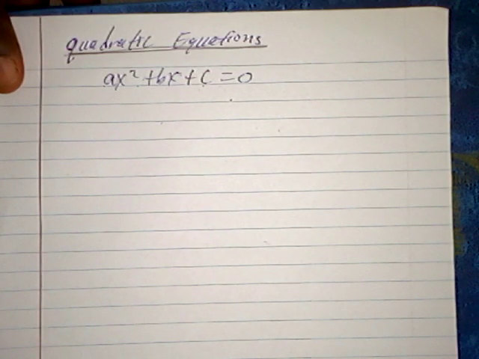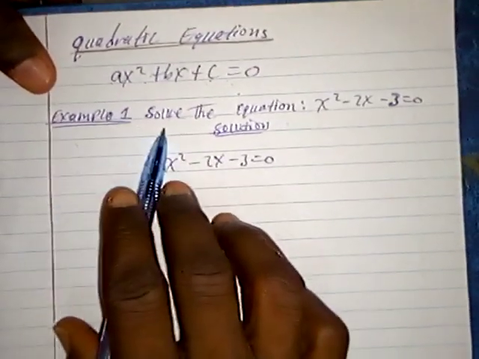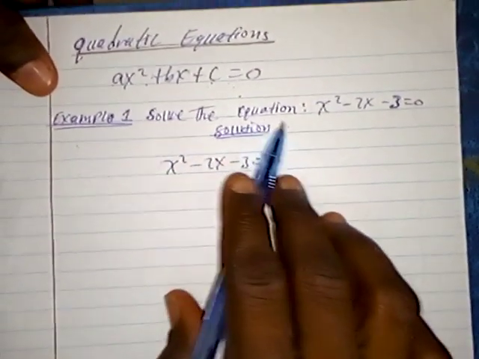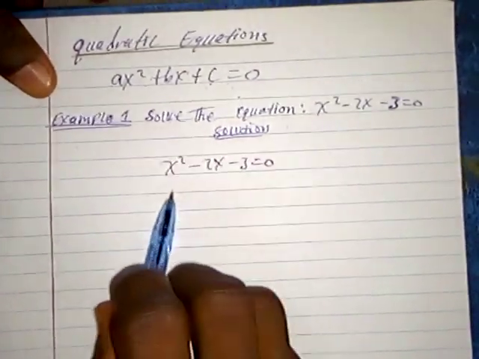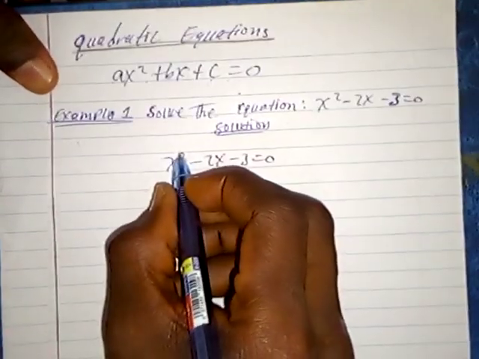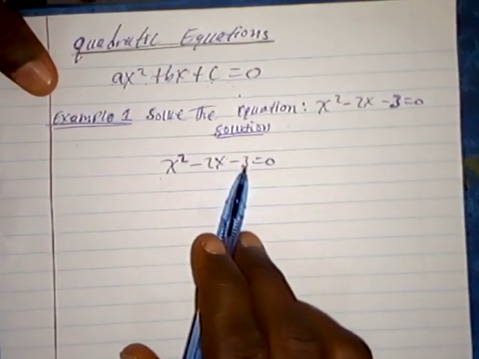Let's do our first question. Now let's solve this question, which says, example 1, solve the equation x squared minus 2x minus 3. Automatically, this equation is a quadratic. Why? Because the highest power here is what? 2, then power 1, and a constant, right?